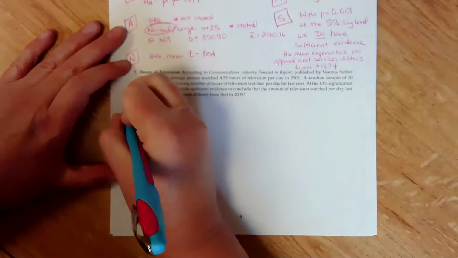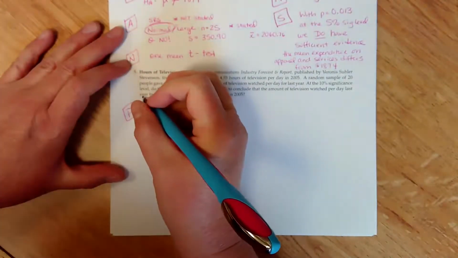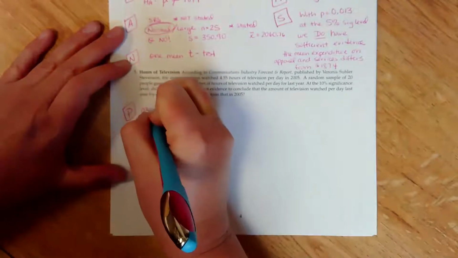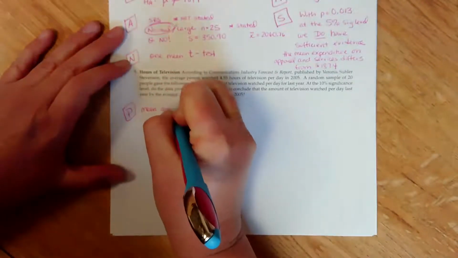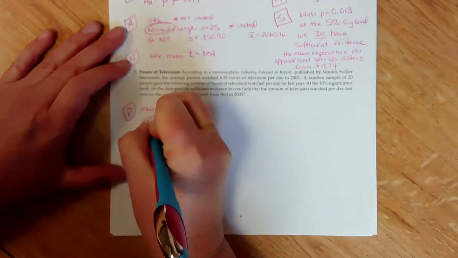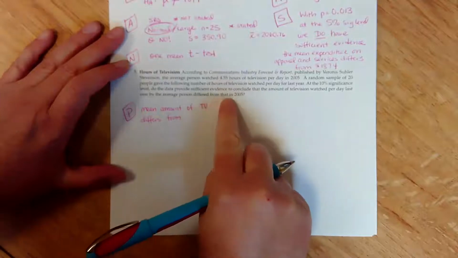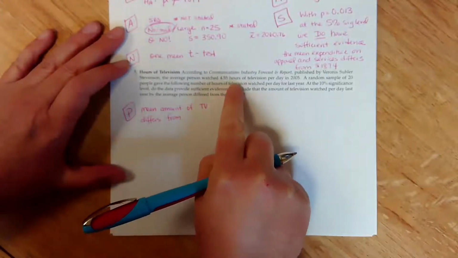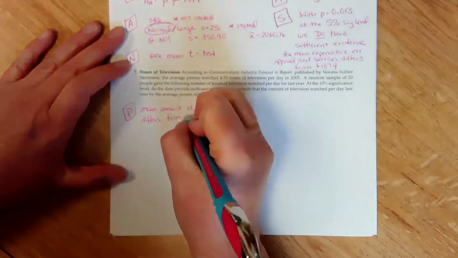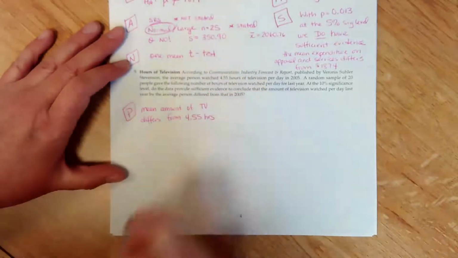All right, so the P in PHANTOMS. So we're looking for the mean amount of TV that differs from whatever that amount was in 2005. So that would be the 4.55 hours. So that's what we're going to write down there.